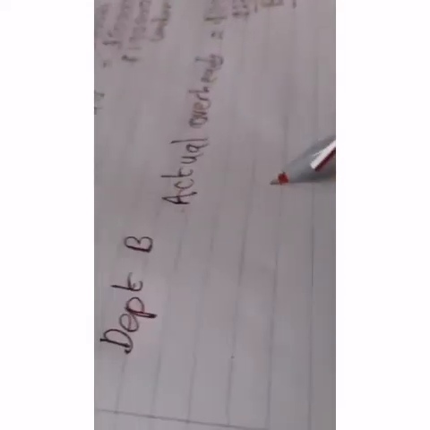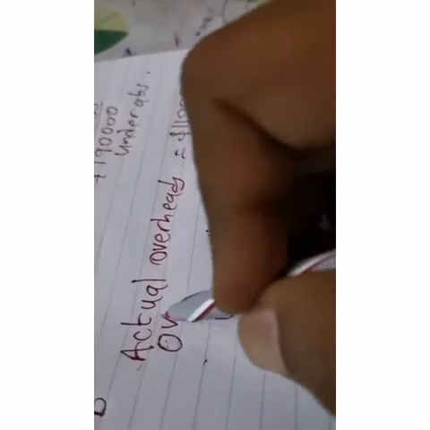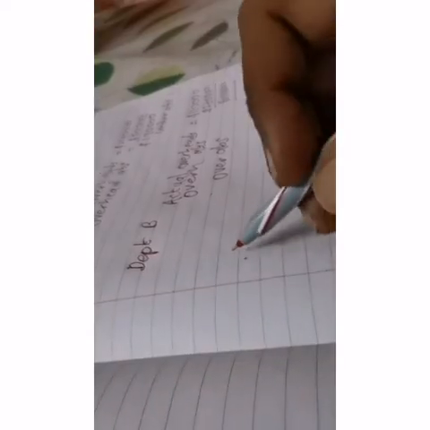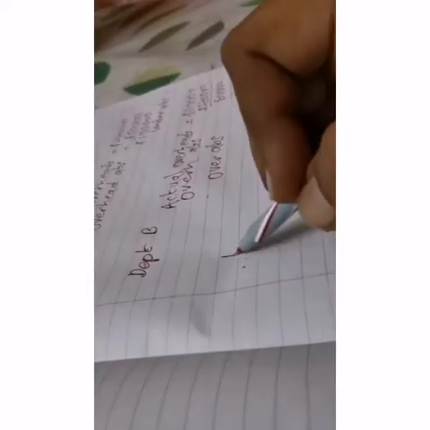Then the difference will give us 160,000 over absorption. So over absorption 160,000. So here we have overhead absorbed in production.